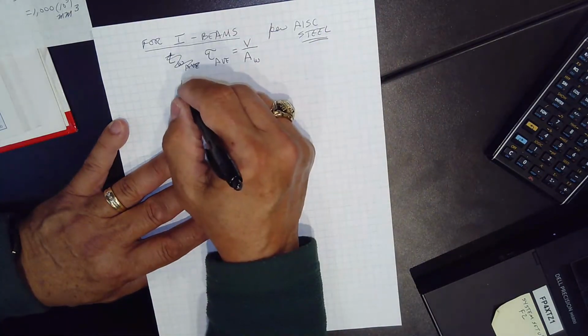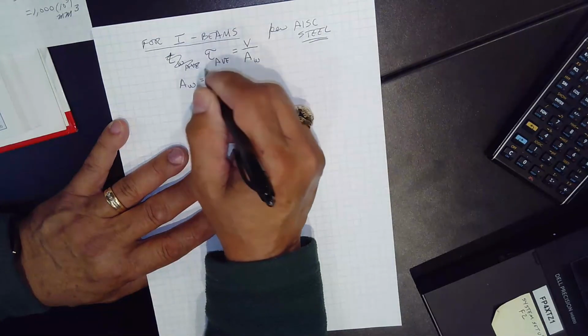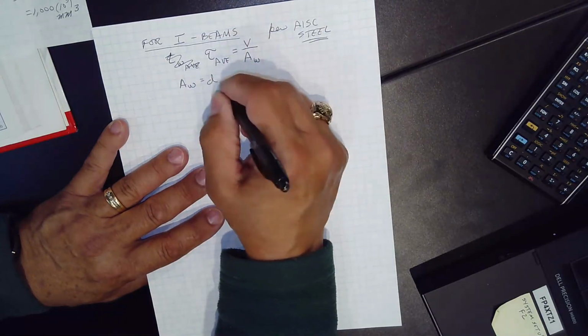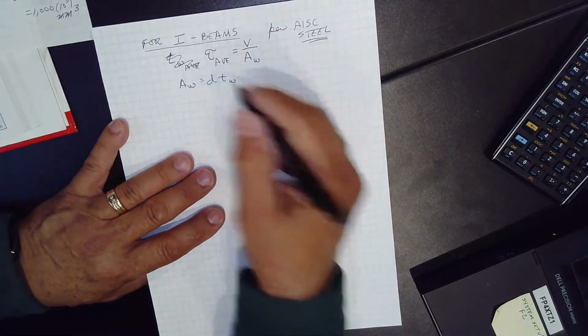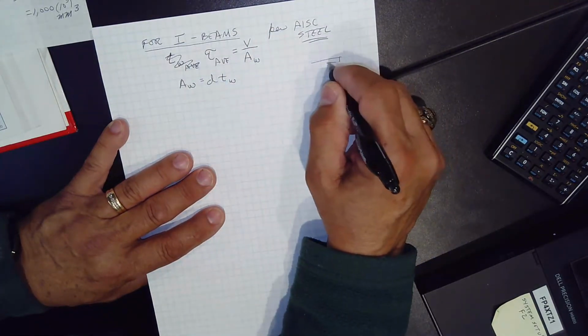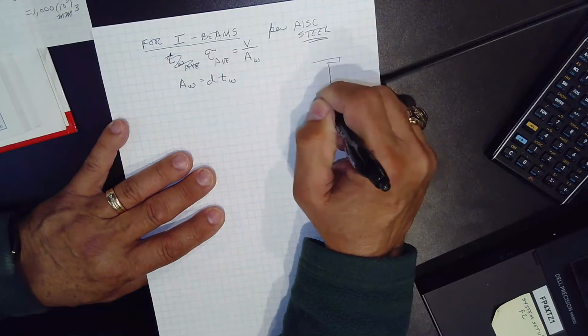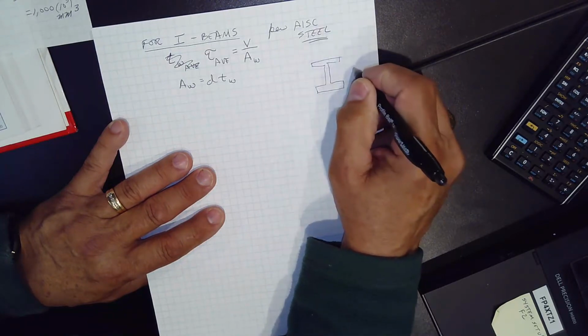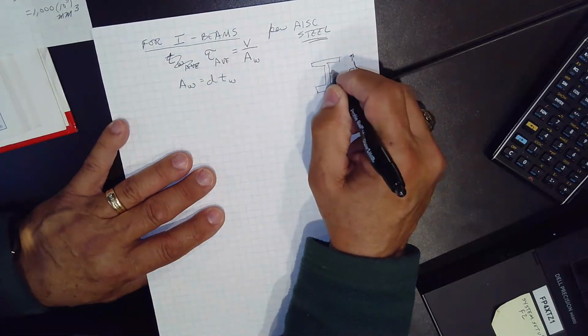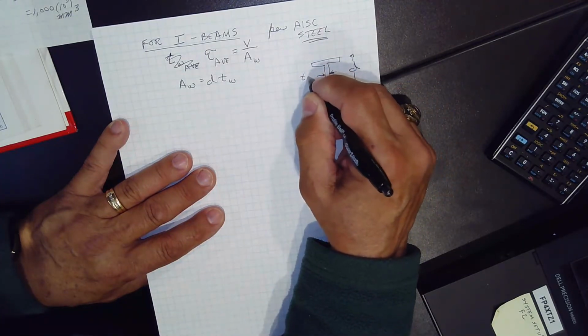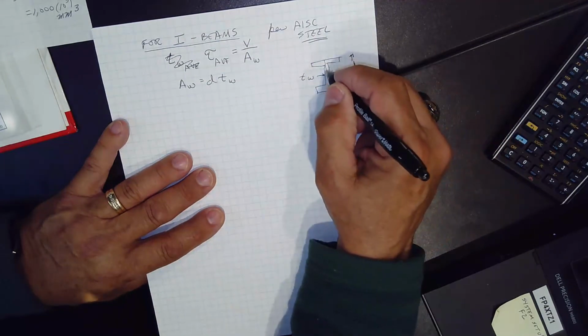So what's the area of the web? We said the area of the web is the height times the thickness of the web. So if we have an I-beam, this is the height, the full height, and this is the thickness of the web. And they said that's what we're going to use.